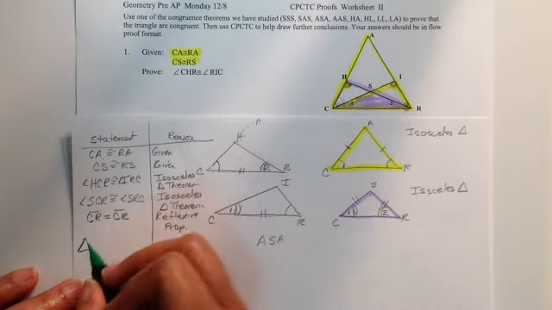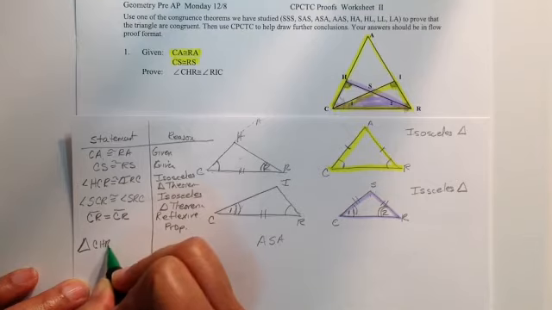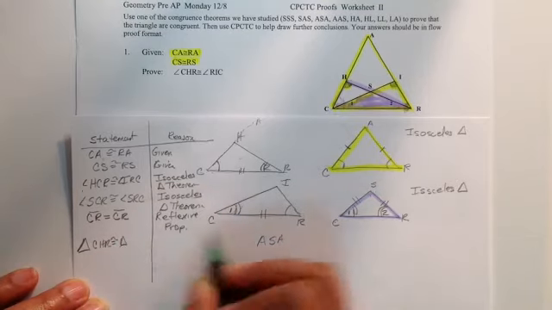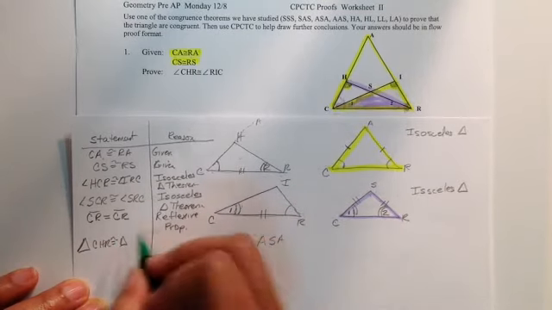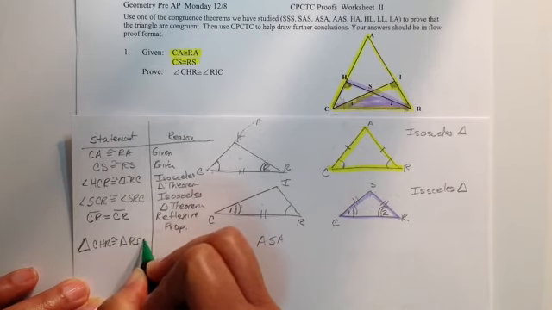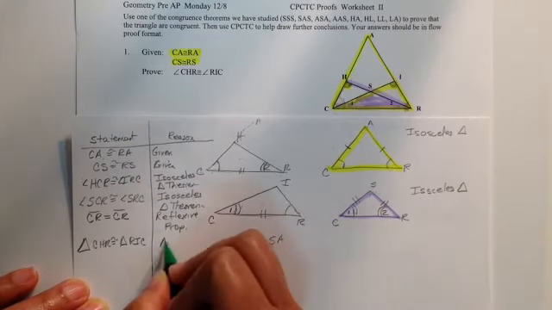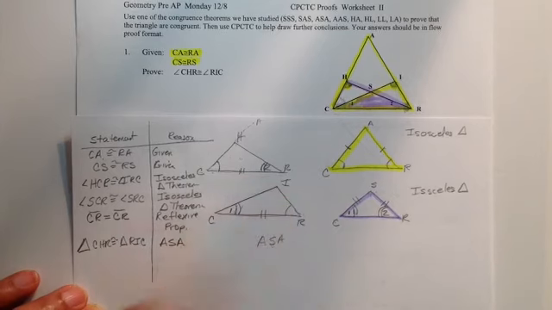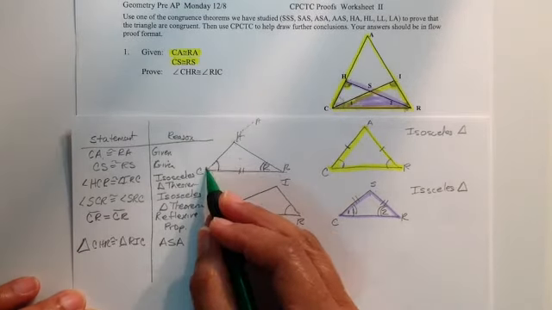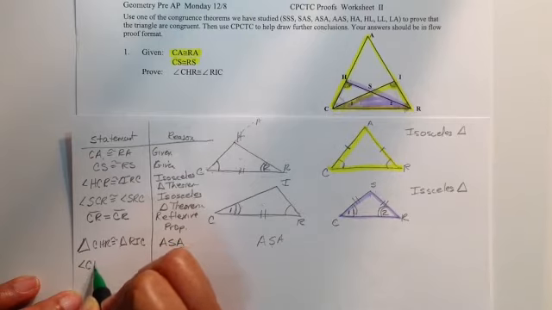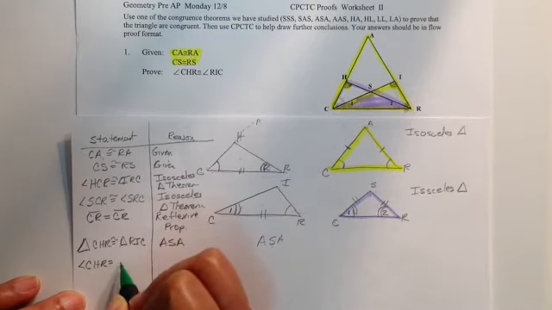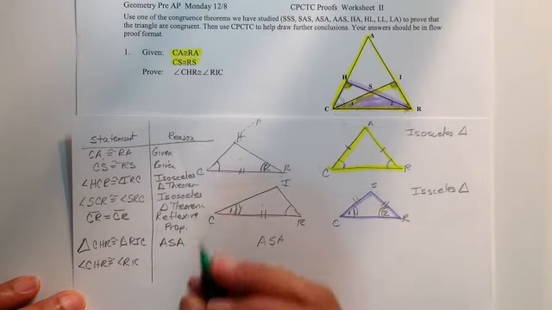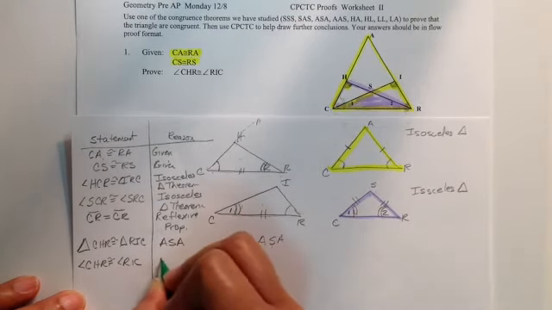So I can say triangle CHR is congruent to triangle RIC, and it's by angle, side, angle. And now I can move on to say that angle CHR is congruent to angle RIC. And what is the reason?